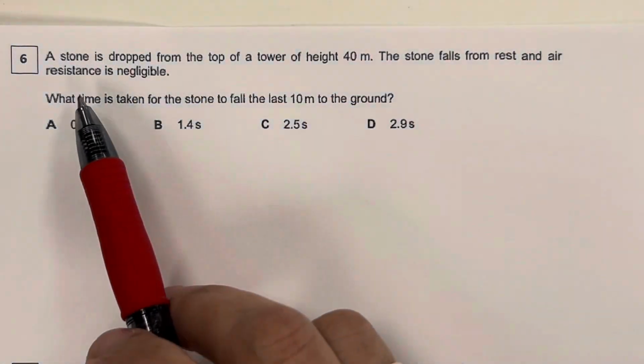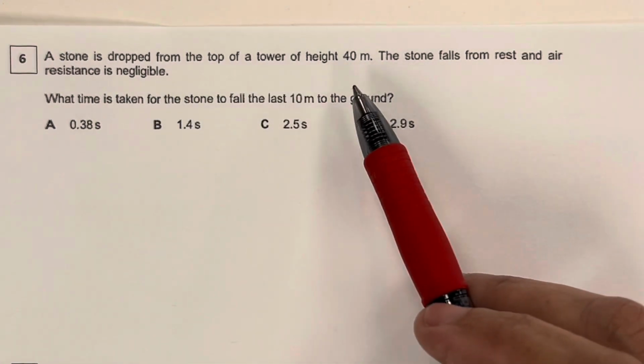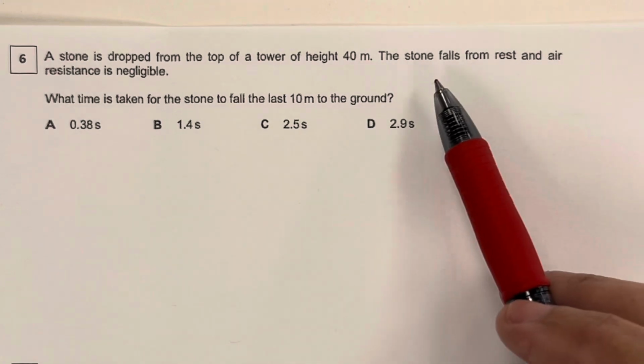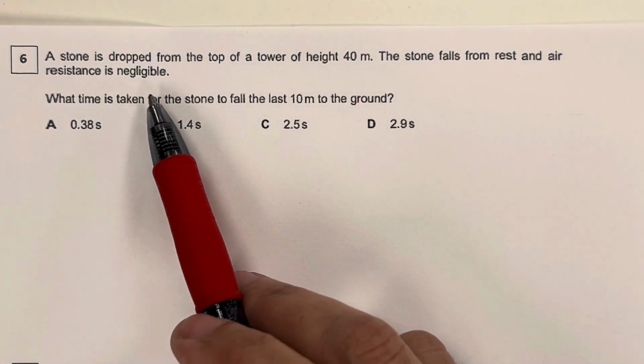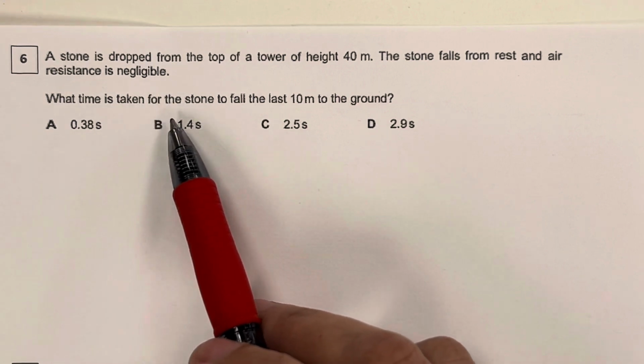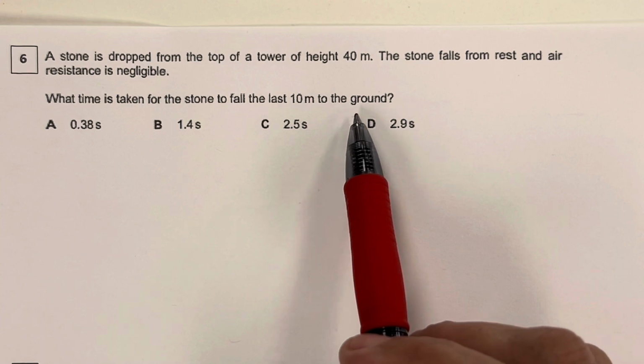Question number 6. A stone is dropped from the top of a tower of height 40 meters. The stone falls from rest and air resistance is negligible. What time is taken for the stone to fall the last 10 meters to the ground?